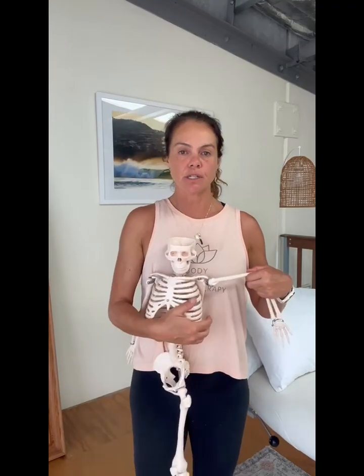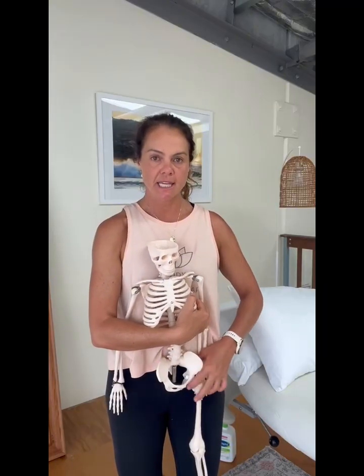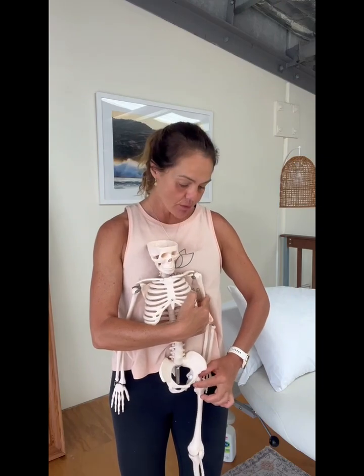So the hip joint would be something like this. So we have the pelvis and then the hip joint sitting here. So the ball and socket is located right here in line with the groin. And then on the outside, we have this greater trochanter. That's the part that we can palpate, that we can feel on the outside.